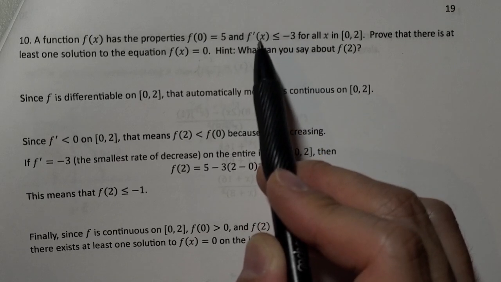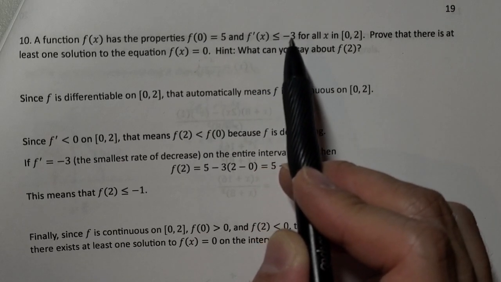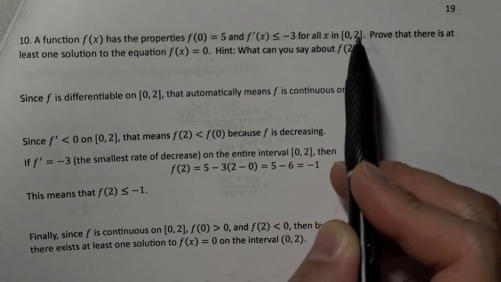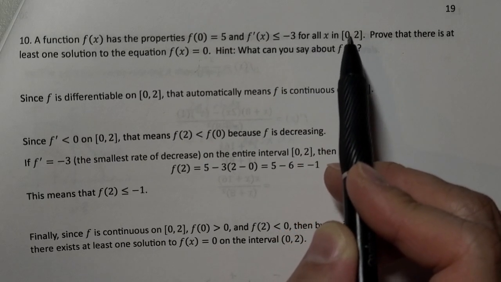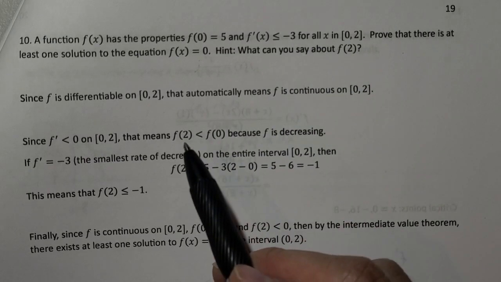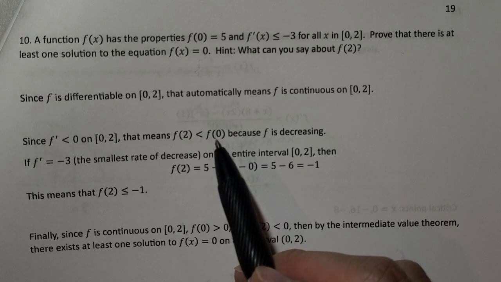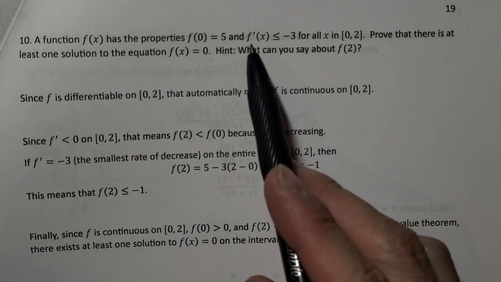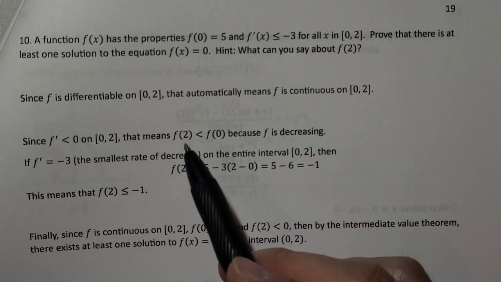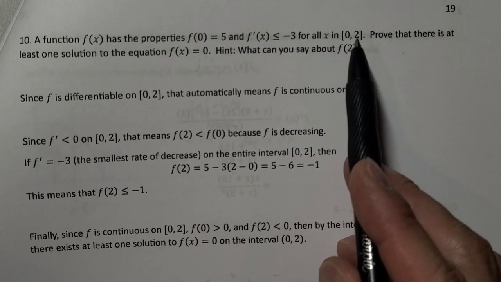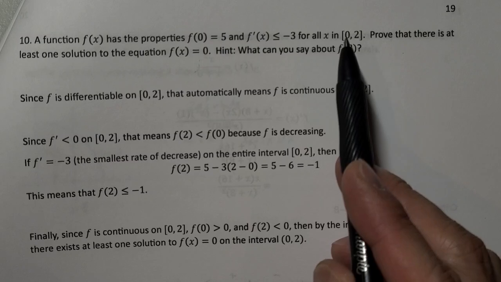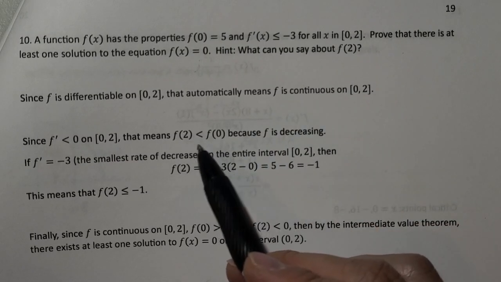Since f prime is negative, that means f is decreasing on this interval, which means that f of 2 is less than f of 0. That's good to know, first of all. Because f prime is negative, the function is decreasing. Since it's decreasing on this interval, the value at 2 must be less than the value at 0.